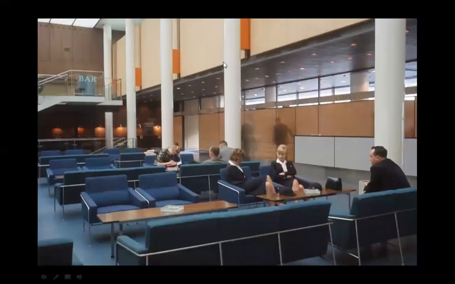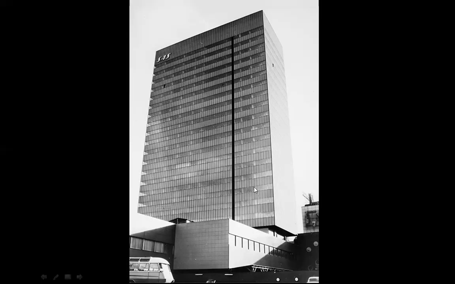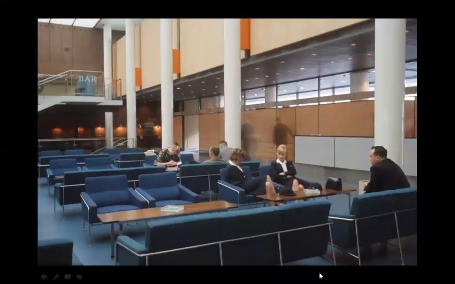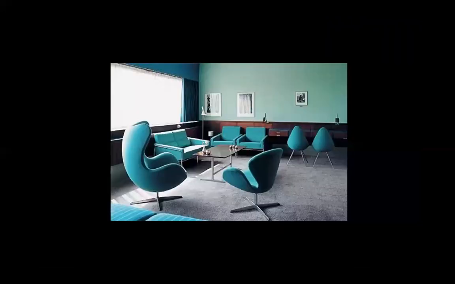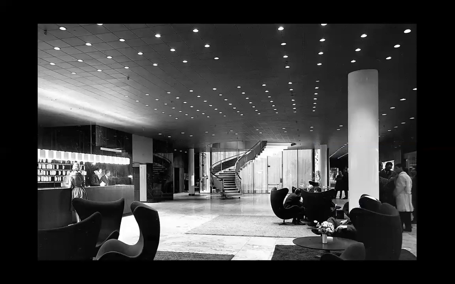Yes, it has columns, as you can see, but in the elevations, where are they? I mean, you see them here a little bit, but not at the corner. So there is a degree of freedom the architect achieved through subtle means. The furniture is also designed by him. His, you know, trademark egg chair, I think it is called. We'll take a look at his designs for furniture as well.